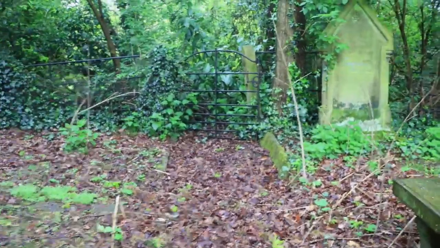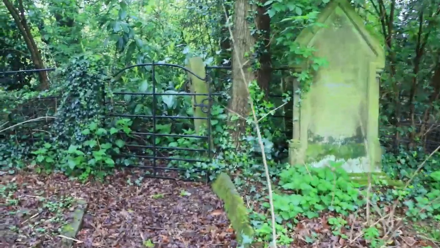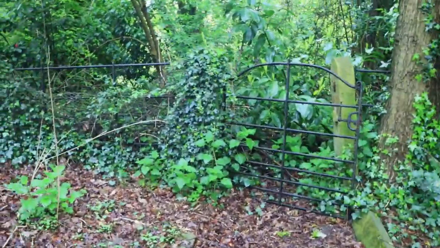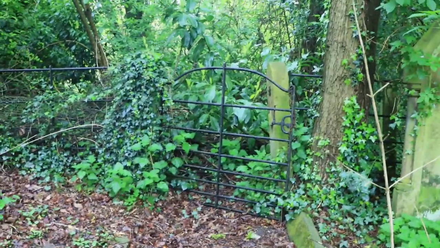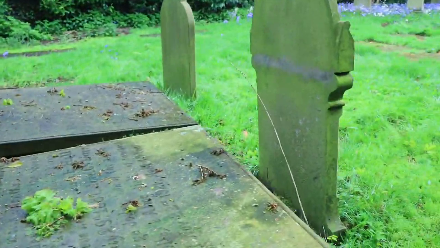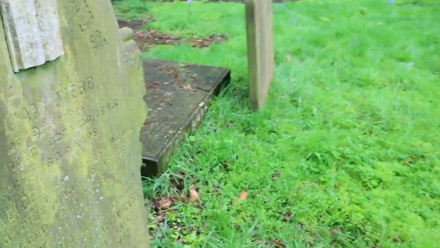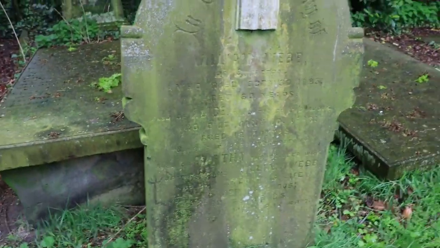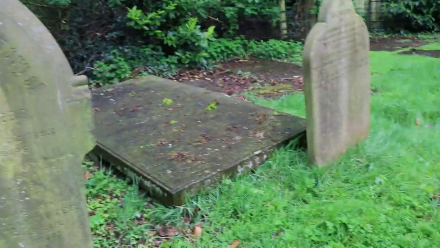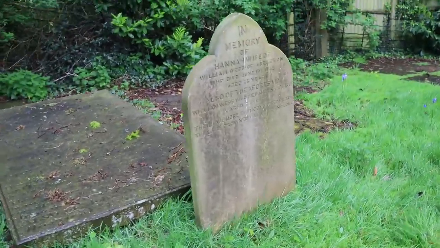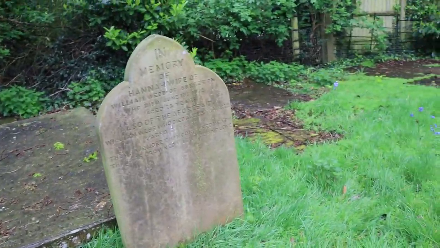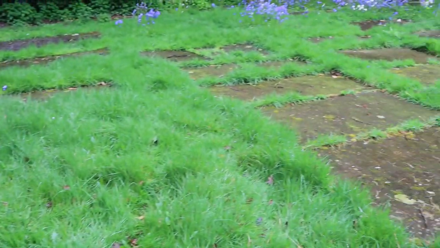The one there totally obliterated. Well, there has been a gate there, so that'd be one way into the lords of the manor. More two big flat stones. Another 1866. A lot of these flat ones.